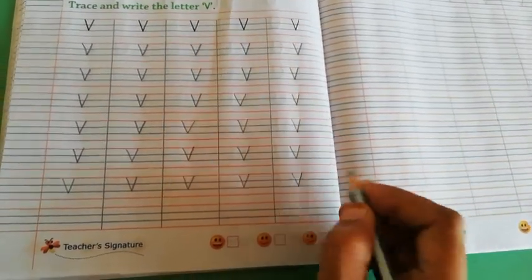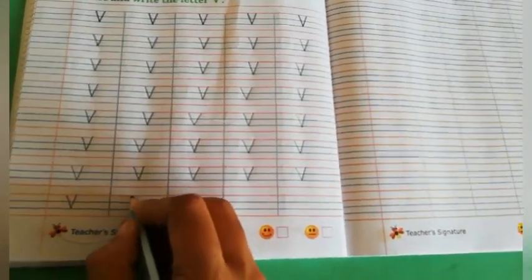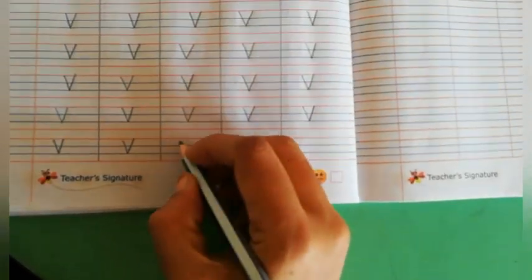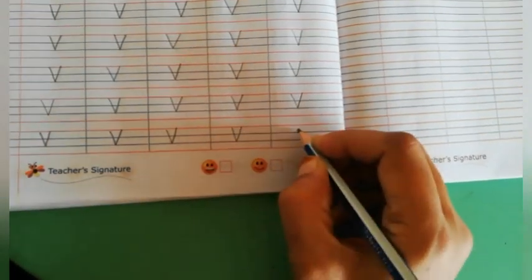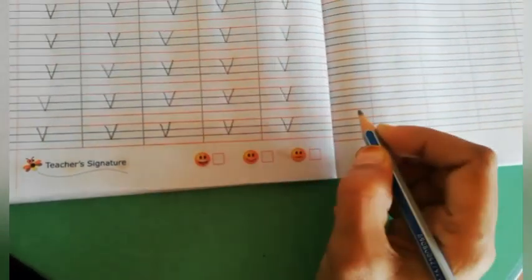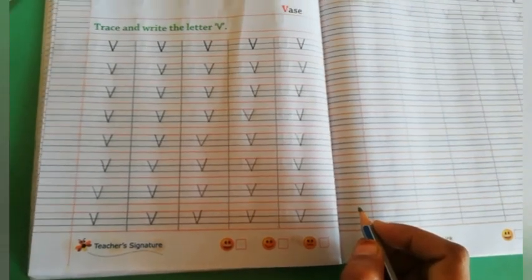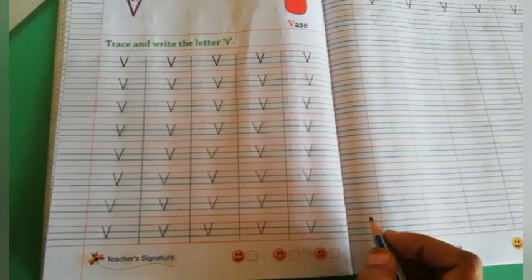V for van, capital V. V for vulture, V for vase, V for vegetables, V for violin, capital V. V for van.